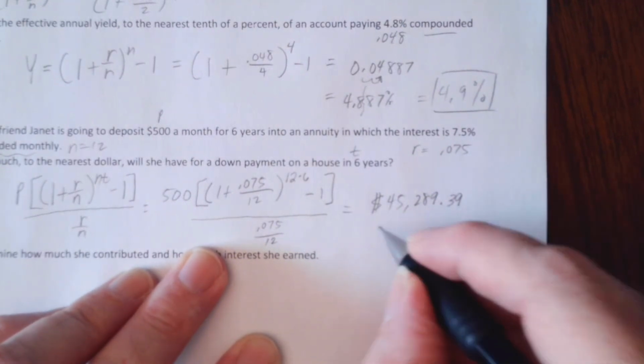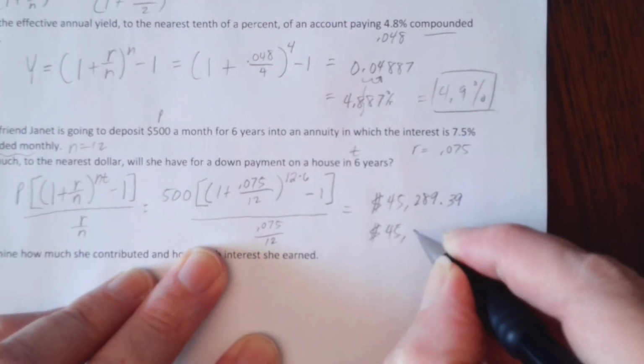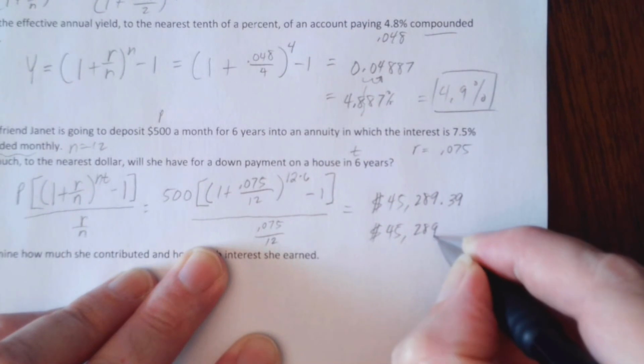$45,289.39. To the nearest dollar, this is going to be $45,289.